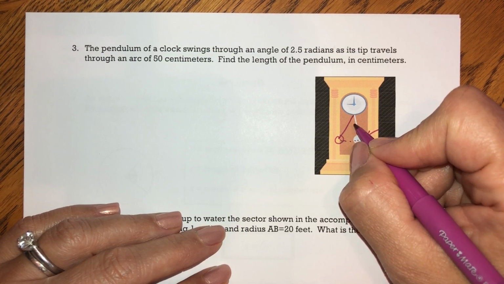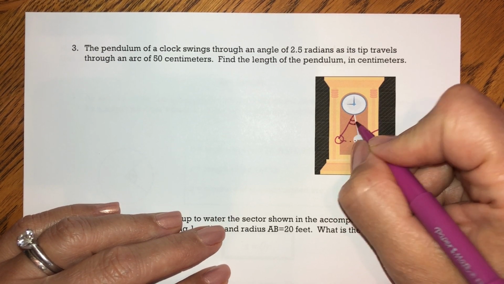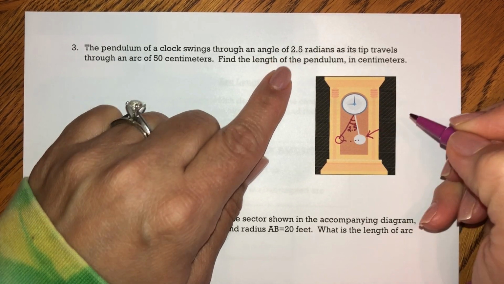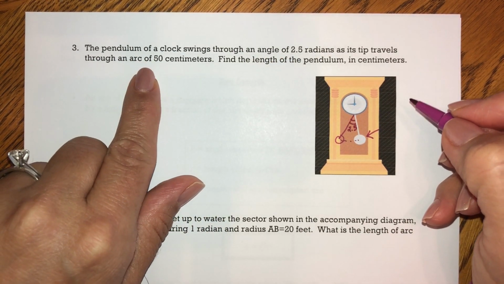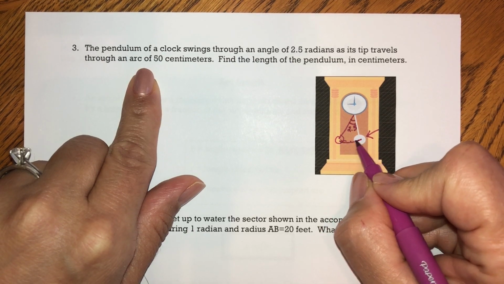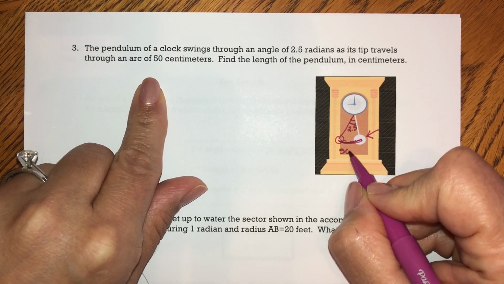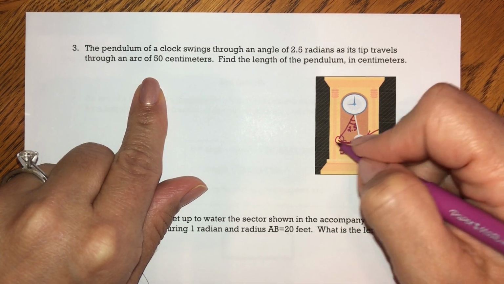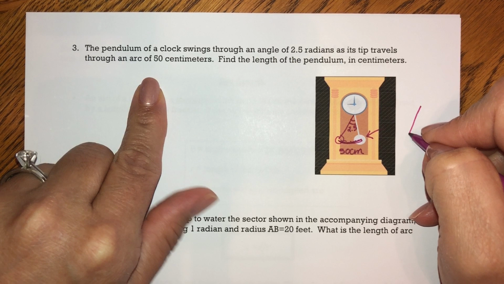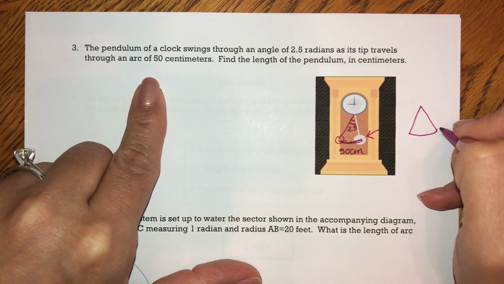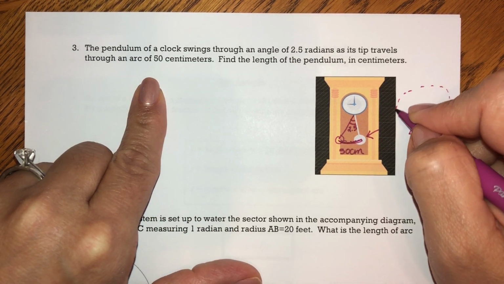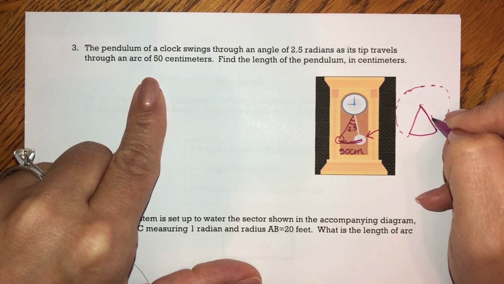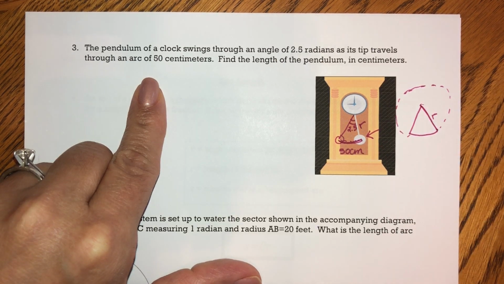This angle in here is the angle they're talking about. It says it swings through an angle of 2.5 radians. And they tell us that the arc it's traveling, this arc down here, is 50 centimeters, and they would like to know how long the pendulum is. Well, if I brought this part of the picture over here and looked at it like this, you should be able to see that if I drew the whole thing in, I'd be looking at a circle. So the pendulum, the thing they're asking me for, is actually the radius.